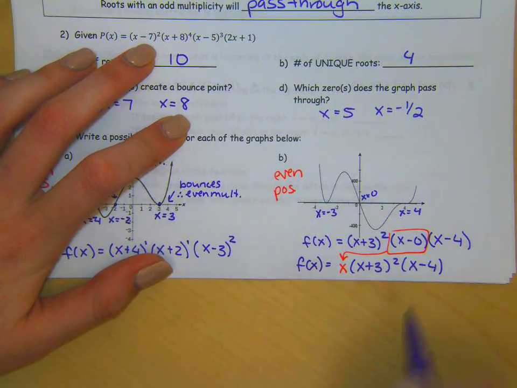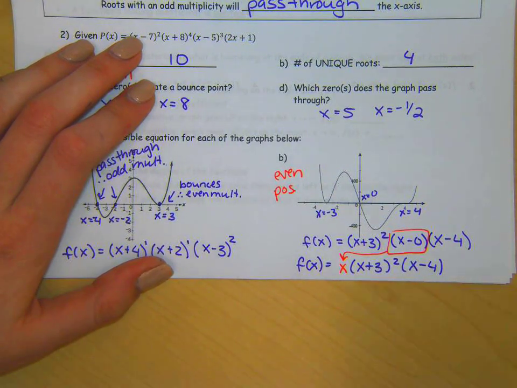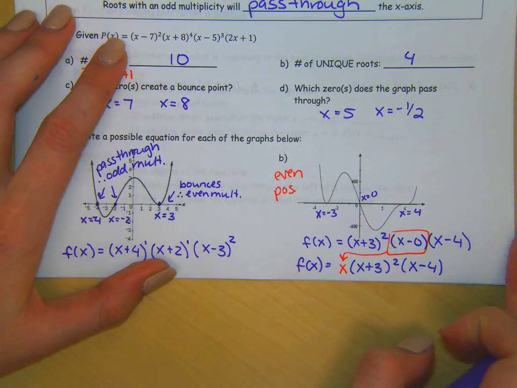x. And again, it being 1, 2, 3, 4 x values, even exponent, positive, I have positive x out front, positive 1 technically out front. And that is my possible equation for this graph.